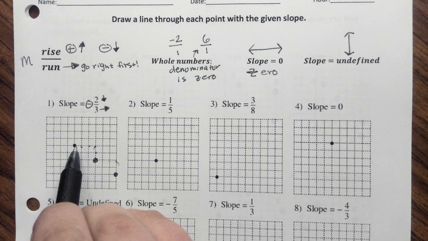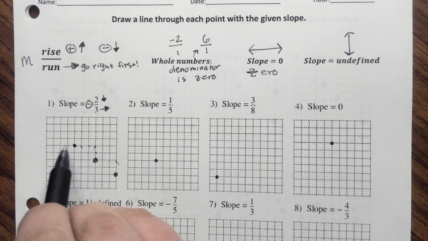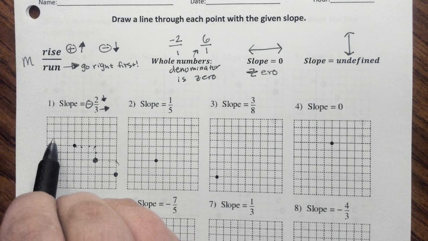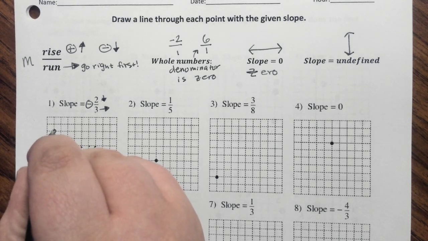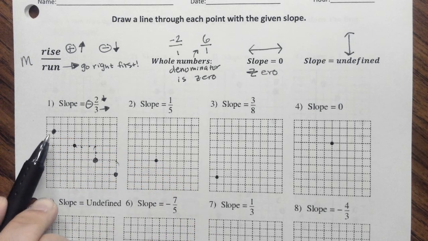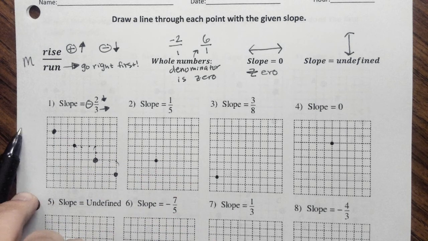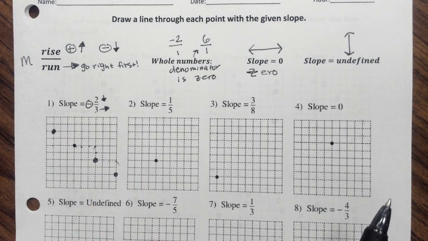And instead of going to the right 3, I'm going to go to the left 3. And instead of going down 2, I'm going to go up 2. You're just going to do the opposite thing, and you're going to do the opposite thing now until you run out of room. So to the right 3, and then you're off of the graph, so you're done.